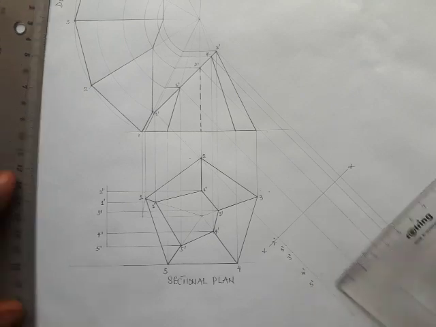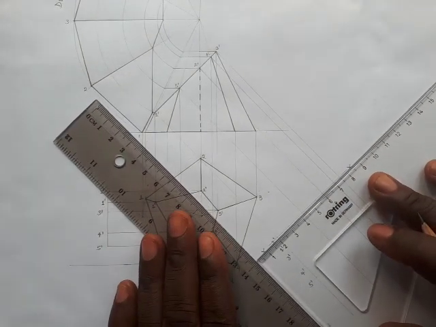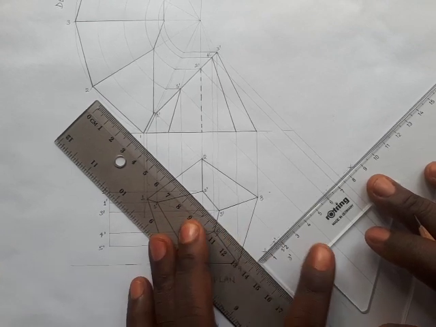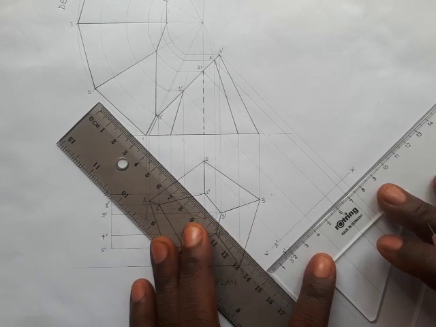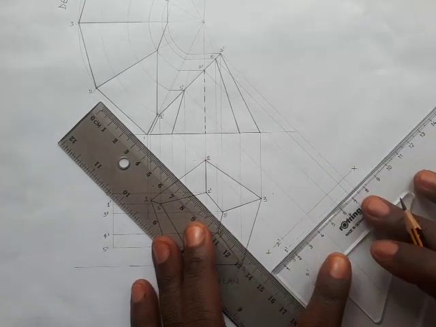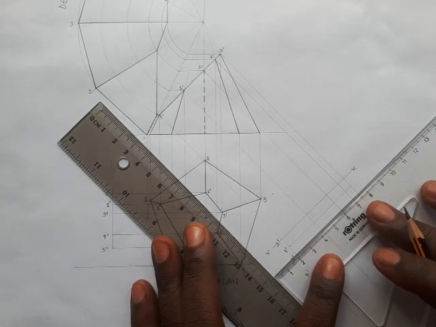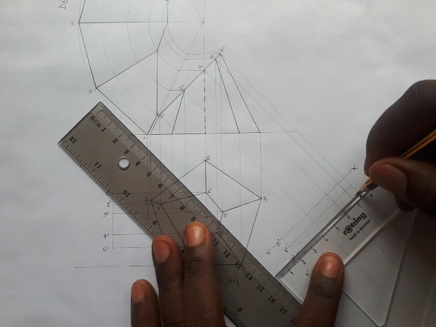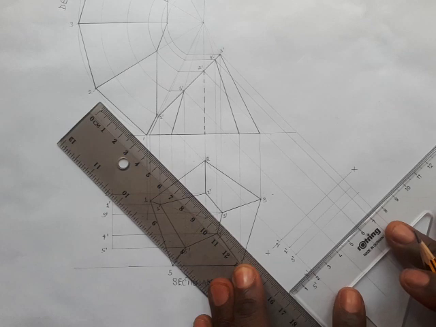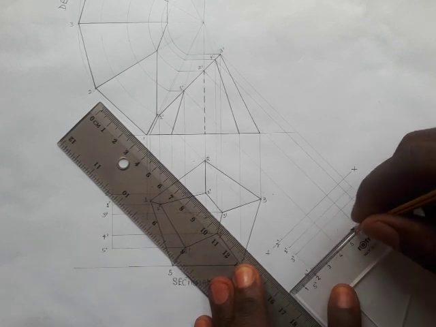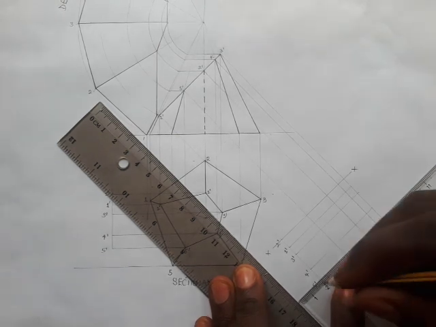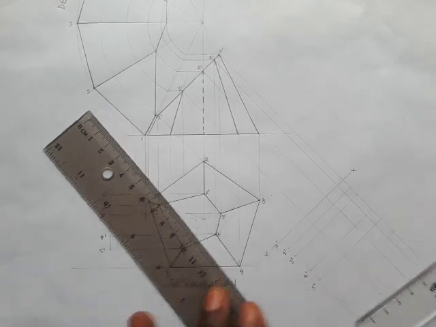So what I'm going to do next is transfer these XX lines to each of those points. Draw thin lines here, draw a thin line here, draw a thin line, and finally here you draw a thin line.